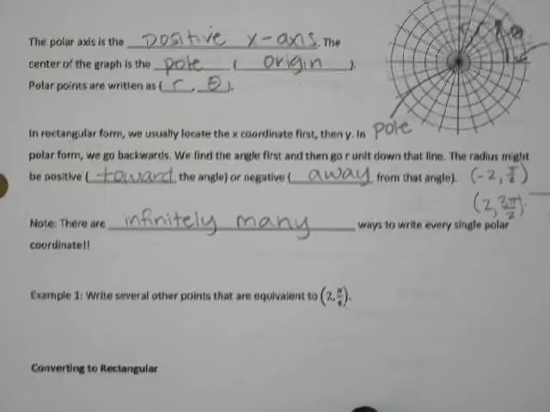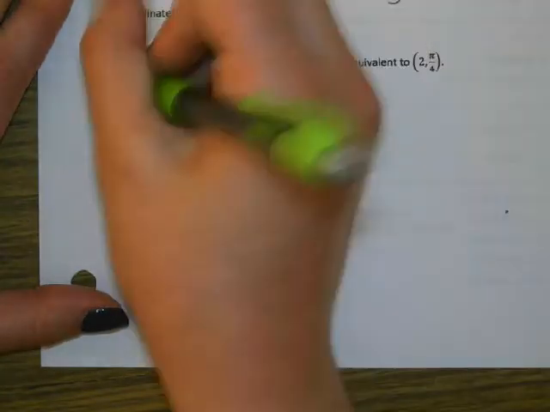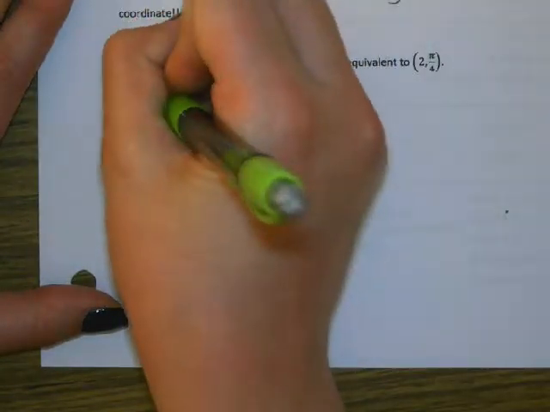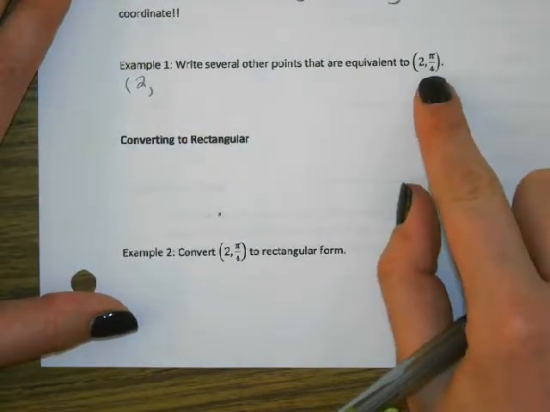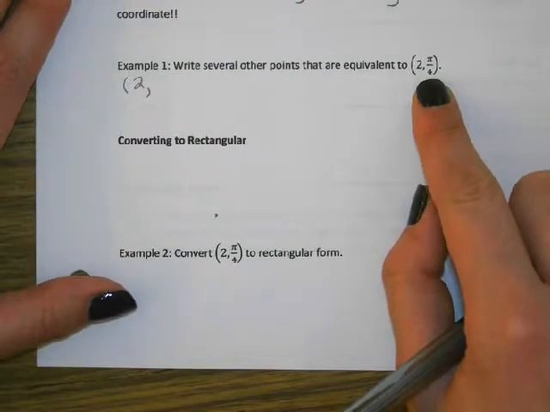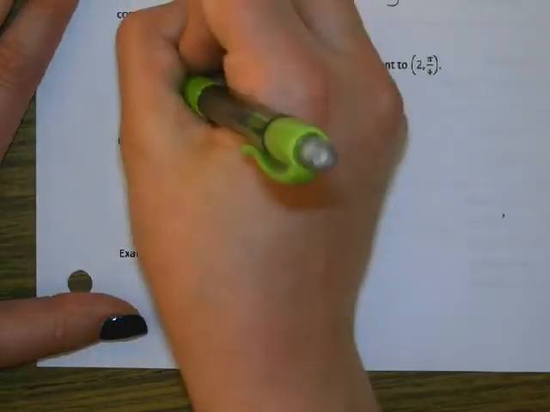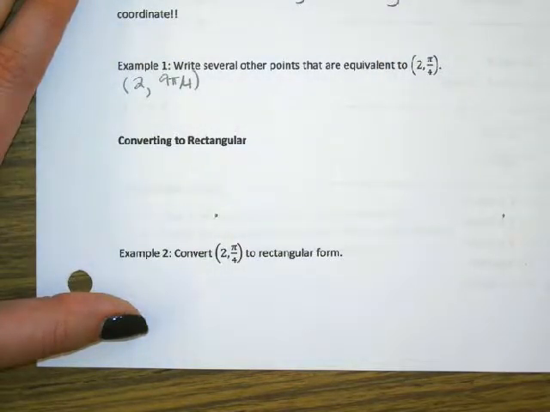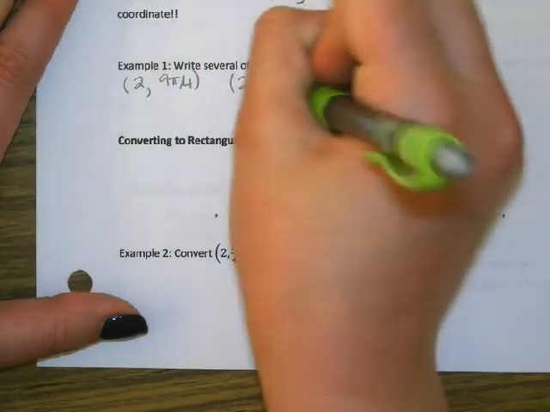All right. So for the first example, we want to find other points that are equivalent to (2, pi fourths). So first we're going to find a set of points that have a positive radius still. So if we're keeping this radius positive, then we want angles that are coterminal with pi fourths. We want them to be in the exact same spot as pi fourths. So what's another angle that's in the same spot? 9 pi fourths. What's another one? Yeah, -7 pi fourths. What's another one?